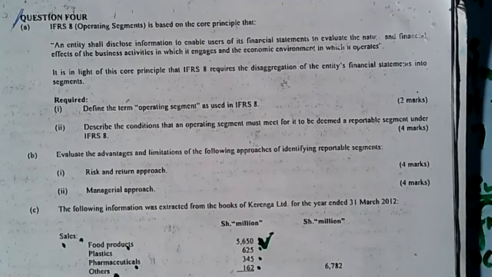So you have to check segment revenue, where it contributes 10%. Number 2, you have to check segment operating profit, whereby it has to contribute at least 10%. Number 3, you have to check if it controls at least 10% of the segment identifiable assets.